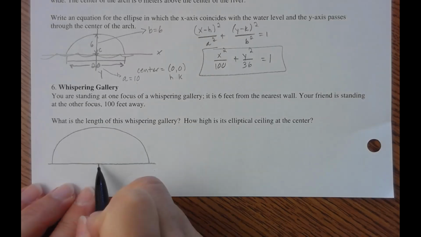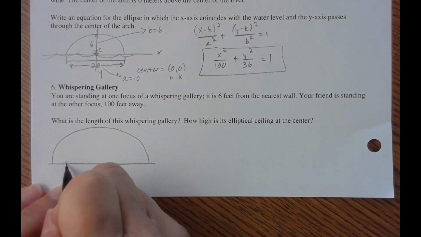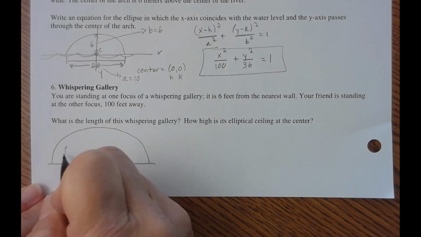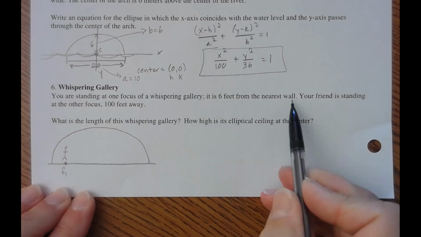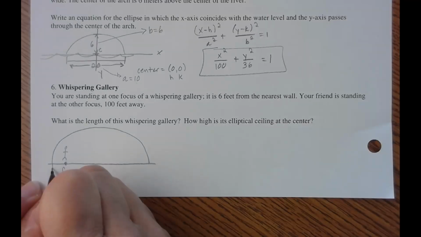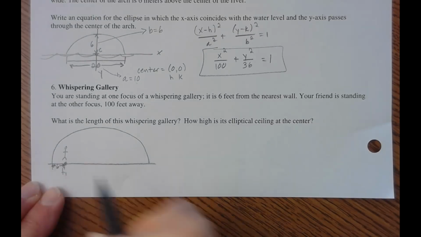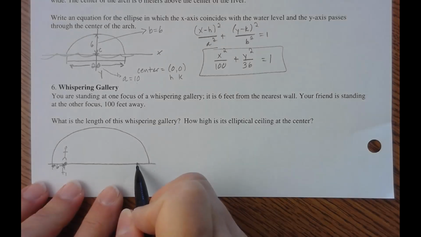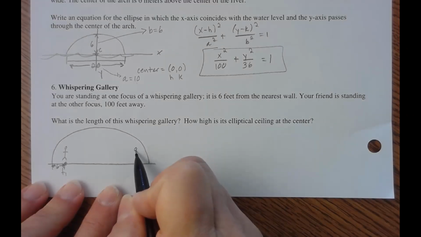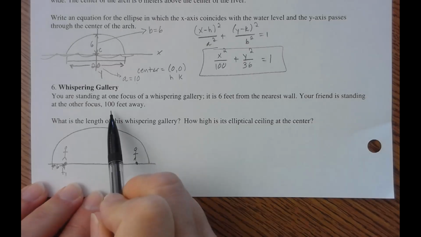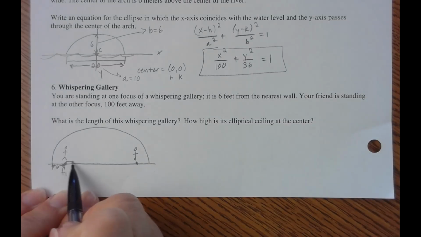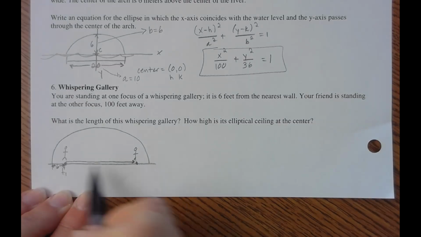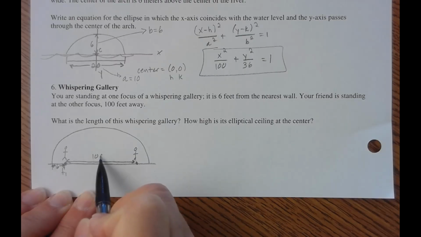All right, so here you are at a focus. You are 6 feet from the nearest wall. So from here to here is 6 feet. Your friend is at the other focus 100 feet away. So from you to your friend is 100 feet.